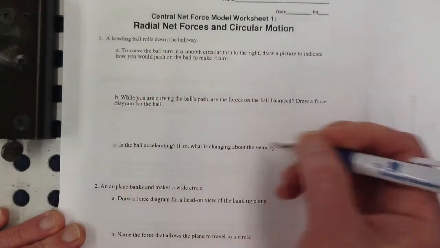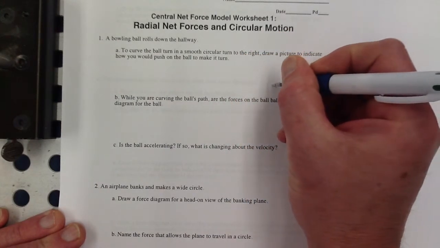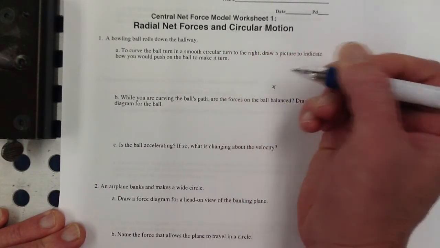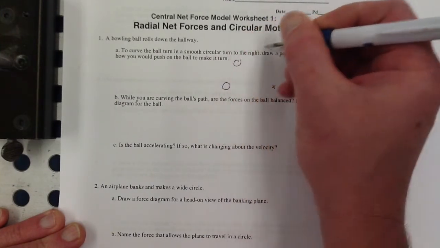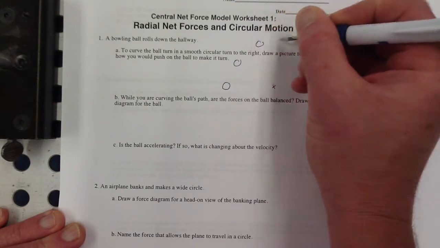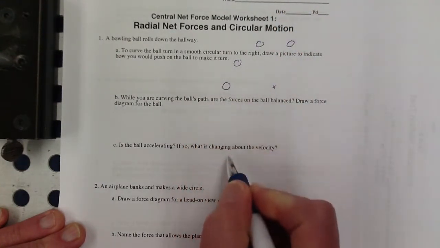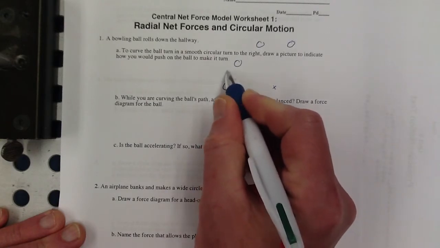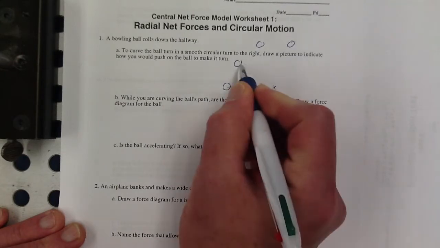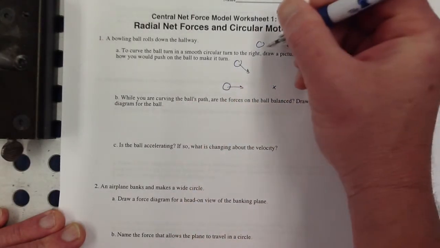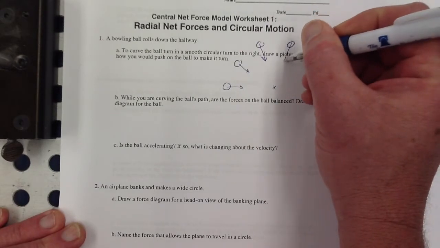So if I was going to draw an overhead view, and I want it to turn, I'll make my little X here, that's the center of the circle. If I wanted to turn around the circle like this, and it's rolling this direction, if this is the velocity of it, I would have to tap on the ball toward the center of the circle.